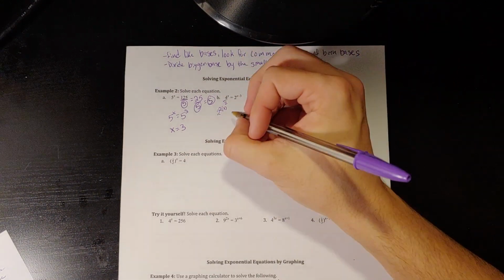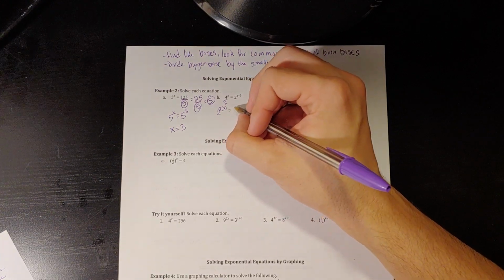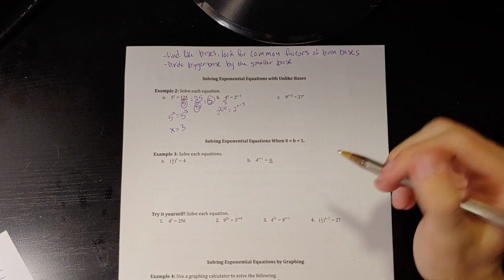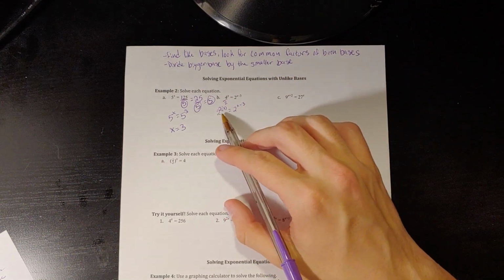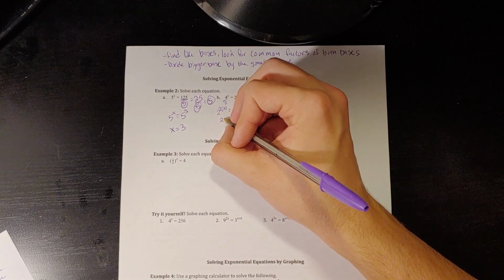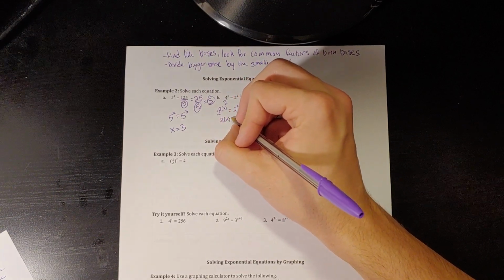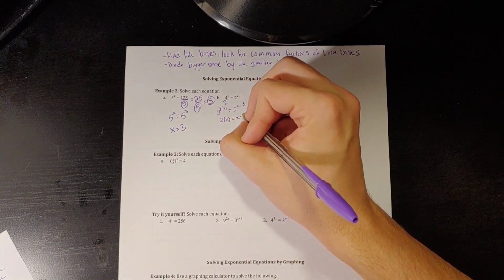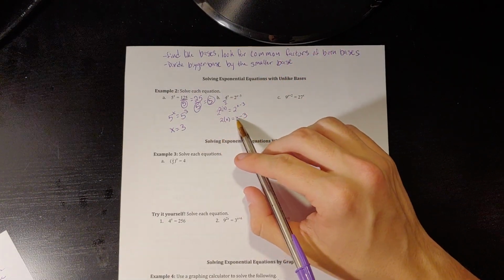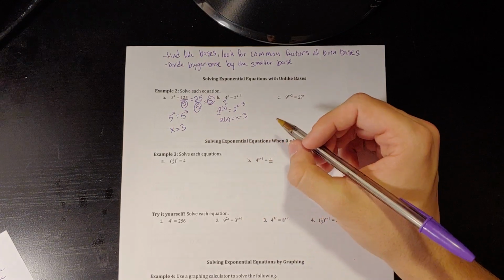So then what we can do is we still set that equal to 2 to the power of x minus 3. And then again we have like bases, so we set our exponents equal to each other. So 2x equals x minus 3.